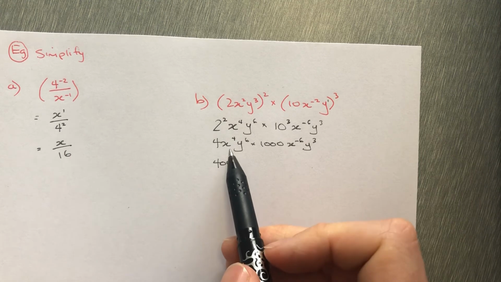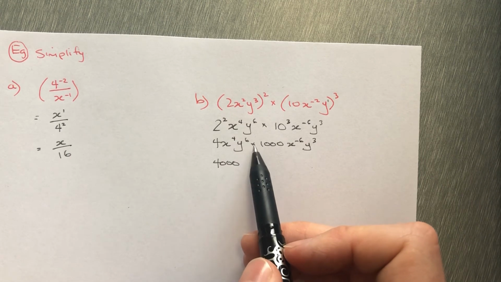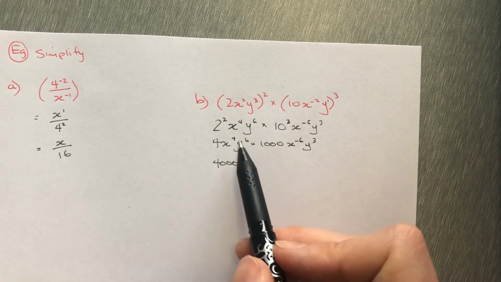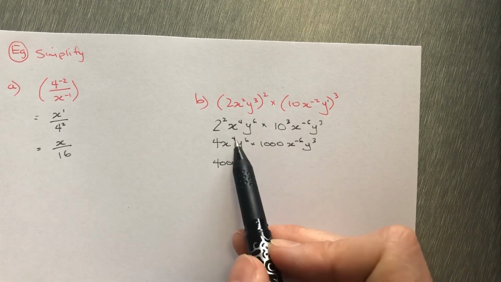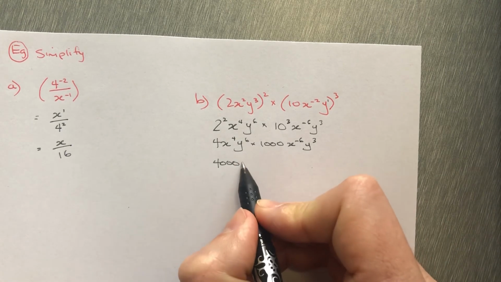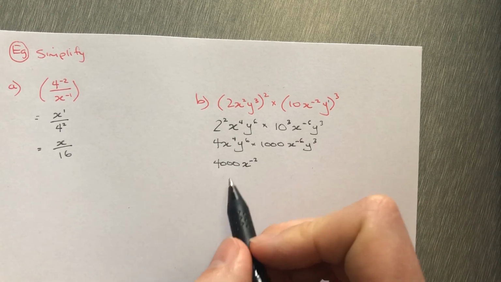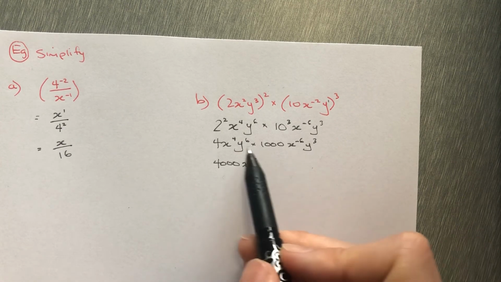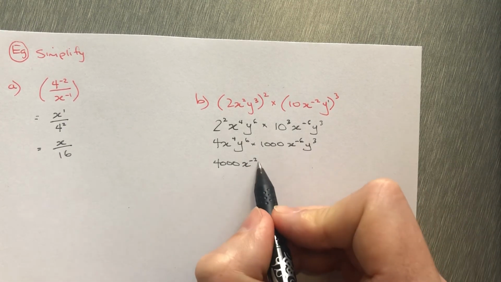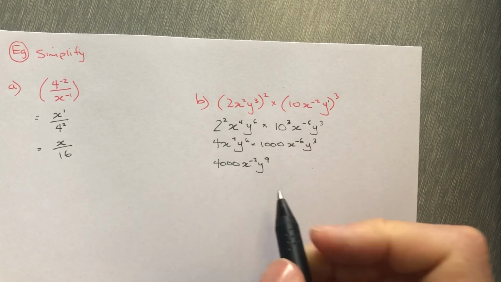Now let's focus on the x's. So x to the power of 4 times x to the power of negative 6. Remember, these powers are going to add together. So 4 minus 6 is x to the power of negative 2. And these y's, they're going to add together as well. So 6 plus 3, that's y to the power of 9.